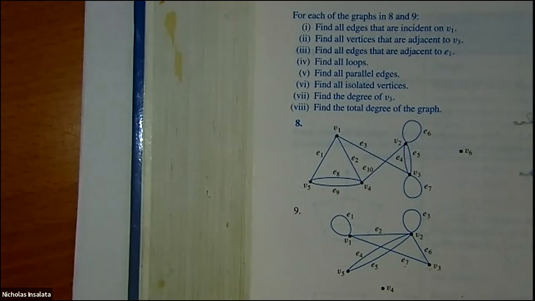Okay, 6 and 7. How about in number 9? 1 and 3. Perfect. Okay. So then let's find all the parallel edges. So which ones are those in number 8? Four, 5, 8, and 9. Good. And in number 9? 4 and 5. Perfect.